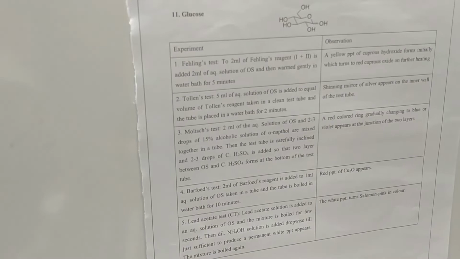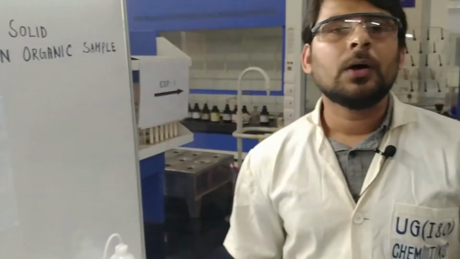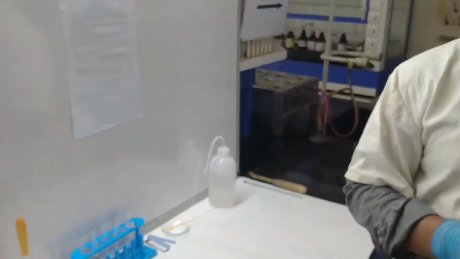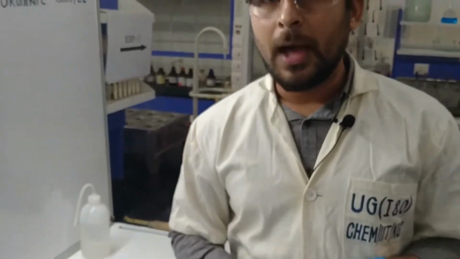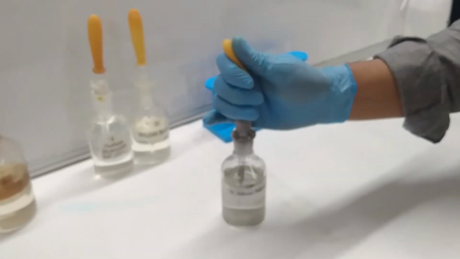Then the next test is what? The second one is the Tollens test. Okay, so for the Tollens test, what do we have to do? First of all, we have to prepare a Tollens reagent. For that we have to take a test tube. First of all, we have to take 1 ml of silver nitrate solution. Okay, so this is the silver nitrate solution. I just take approximately 1 ml.